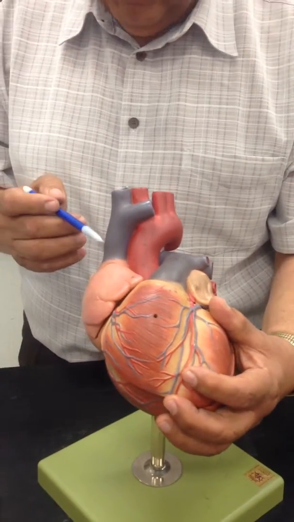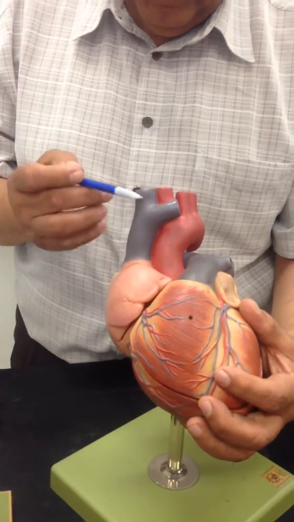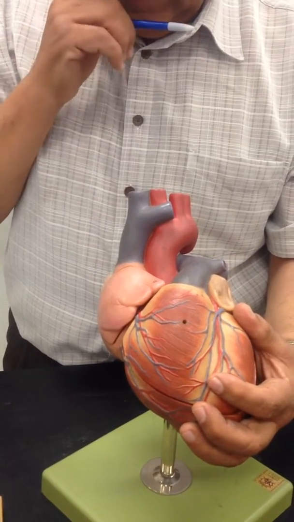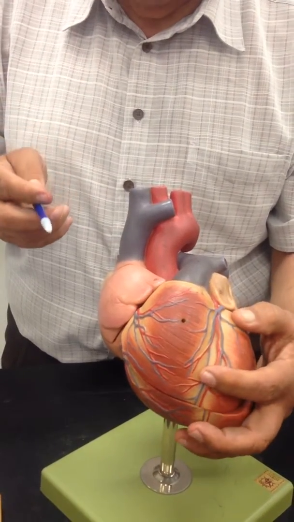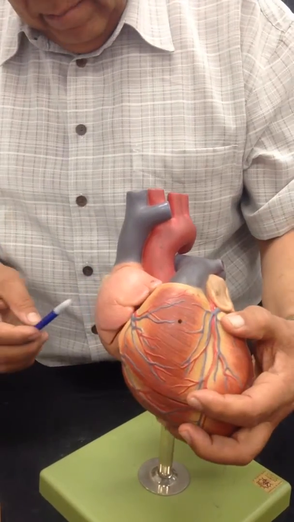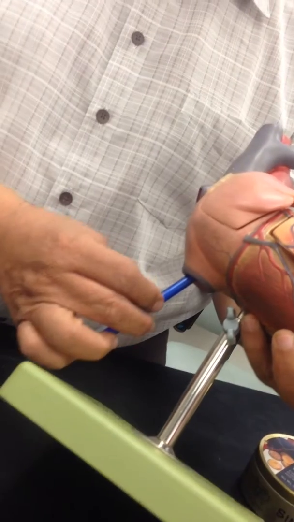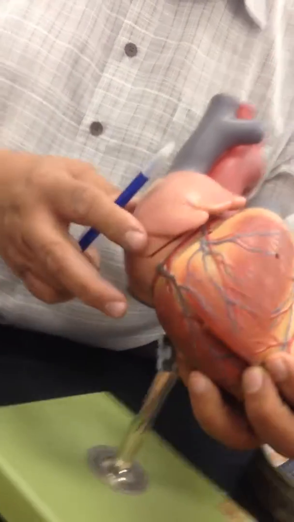We have blood coming from the upper half of the body through the superior vena cava, which is this big vessel. What about the lower half of the body? Blood is coming by the inferior vena cava, which is this opening. This is for the inferior vena cava.